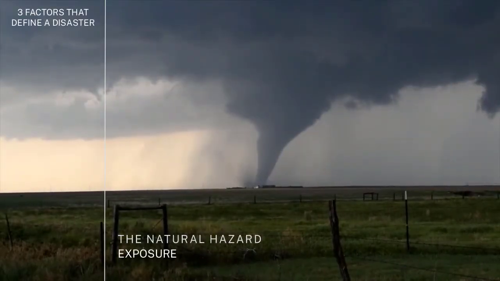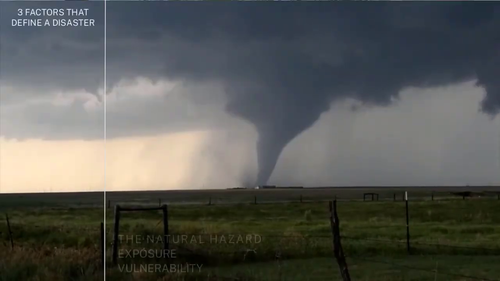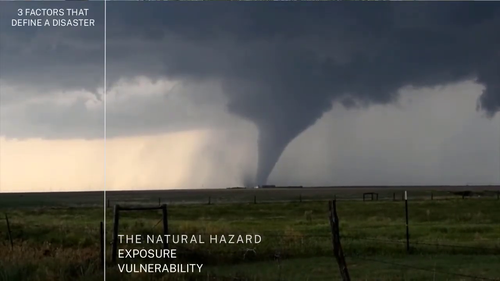The second factor is exposure. So exposure is where we as a society place our cities, where we place ourselves, where we place our infrastructure, and the things that we value. And the third one is vulnerability. So that is the social and economic condition of those being impacted.